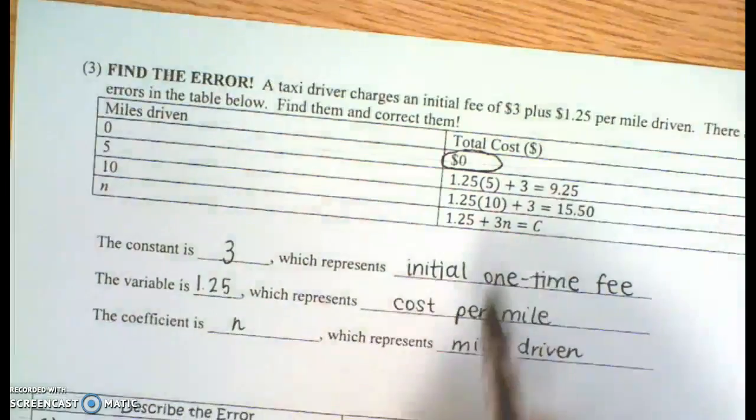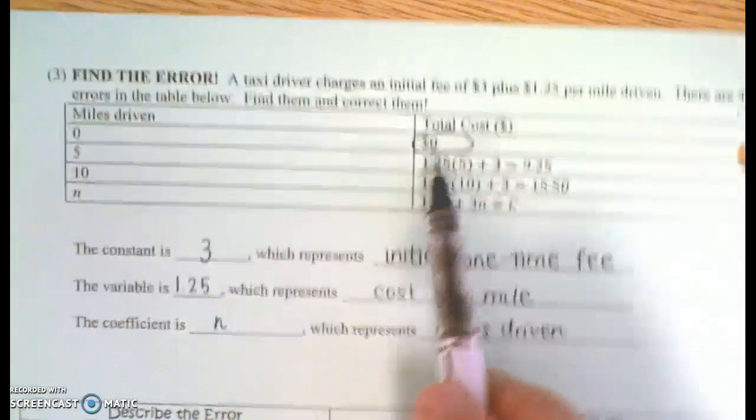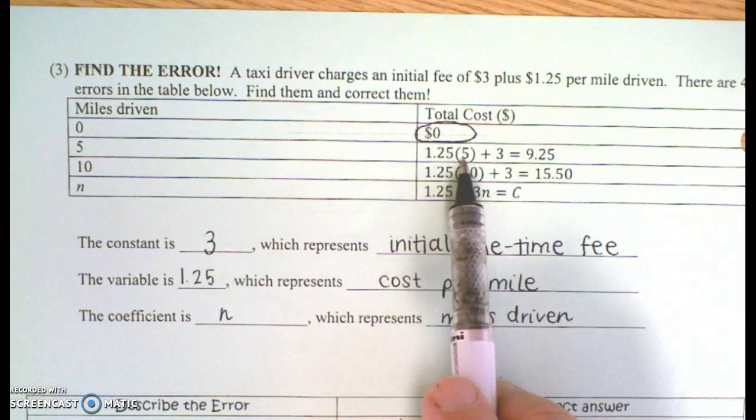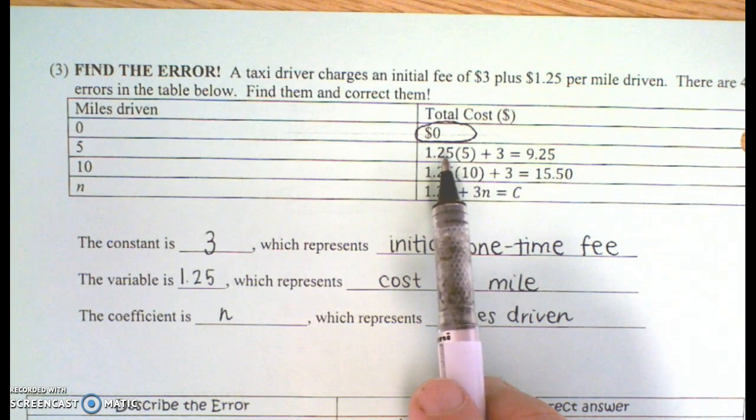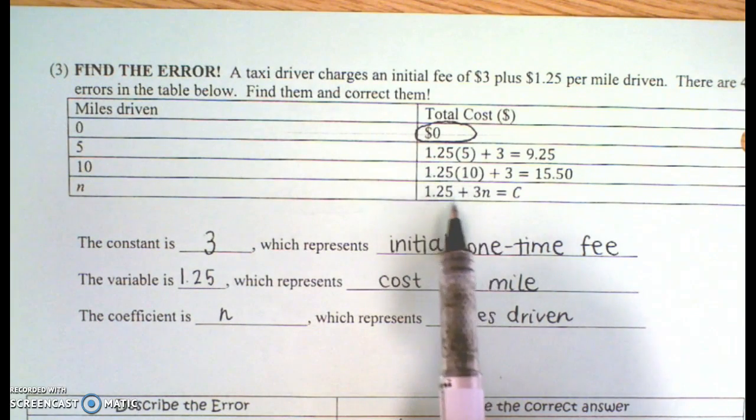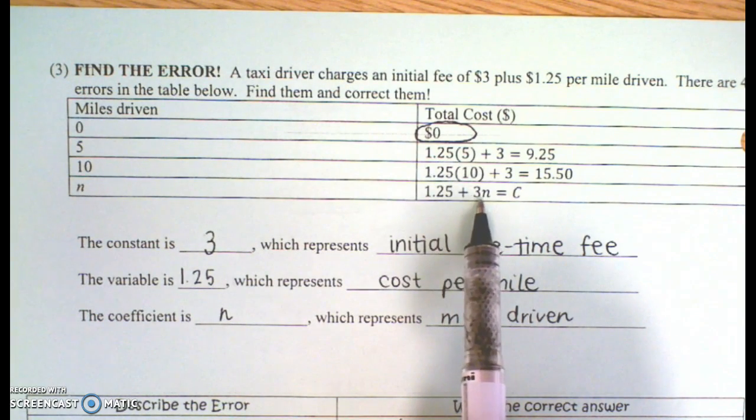Take a look at our equation here. If you see, we're doing the math right in these first 2 problems. We're taking the number of miles and we're multiplying it by the cost per mile driven. Same thing happens here. So then there's a mistake here, right? Because here it says that 3 is being multiplied, and that's not what we're doing. We're multiplying by $1.25 and adding 3.